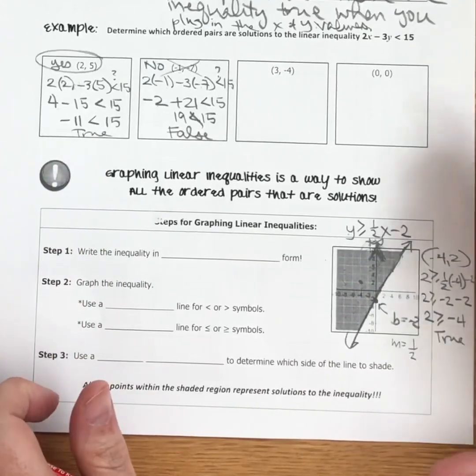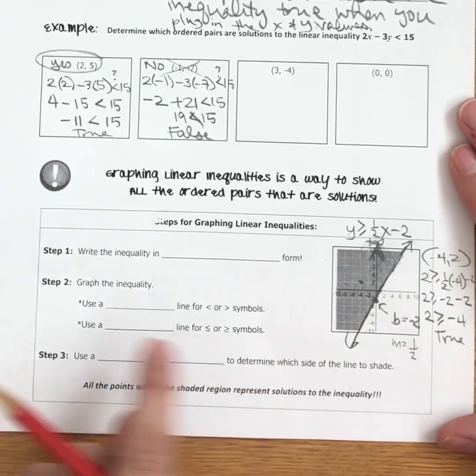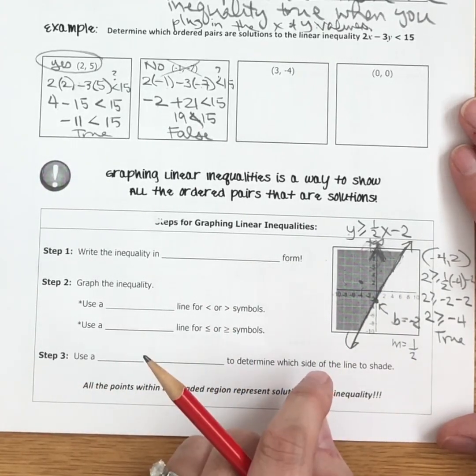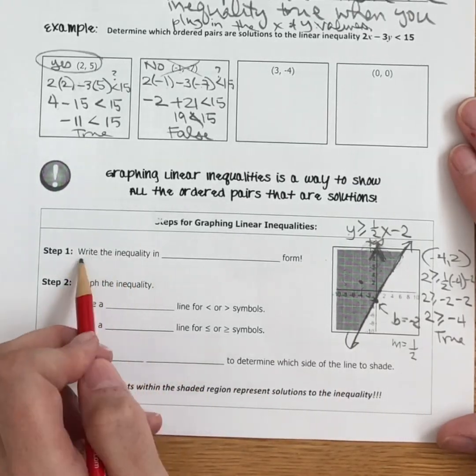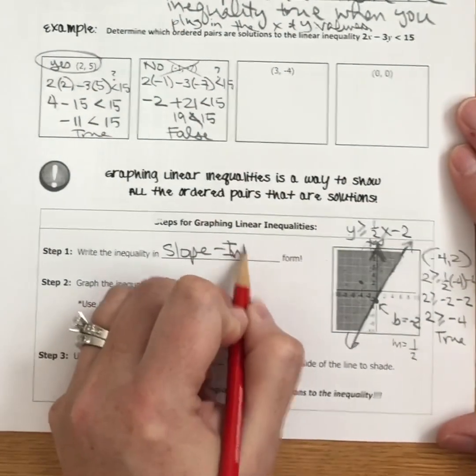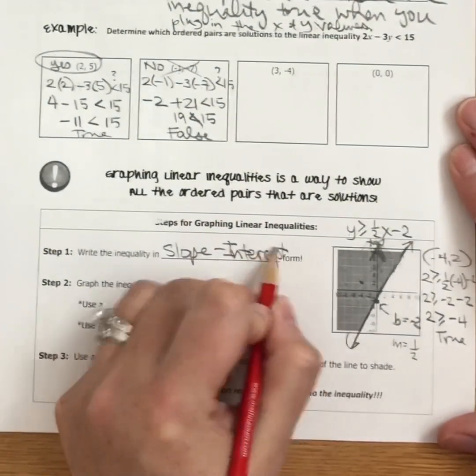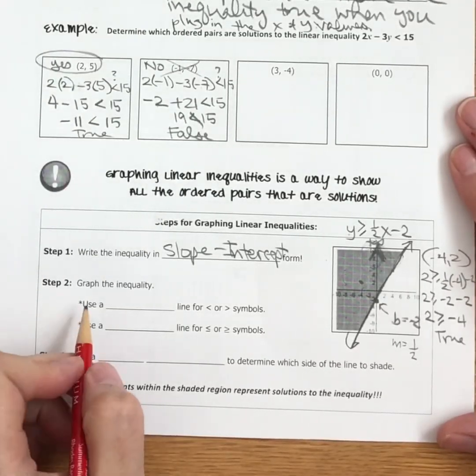It's basically the same steps as graphing y equals mx plus b, except it's not always going to be a solid line. It'll either be a dotted or a solid line. But the first step is always the same. You have to write the inequality in slope-intercept form. Okay? That way you can read the m and the b.